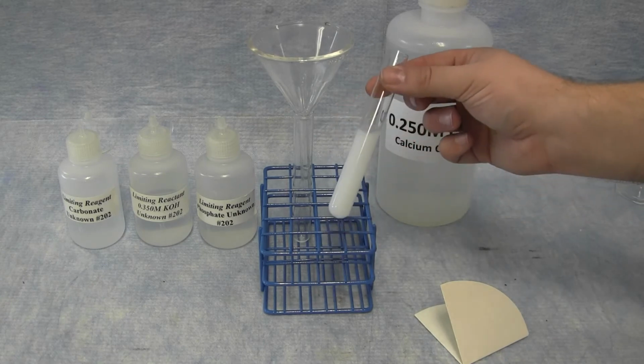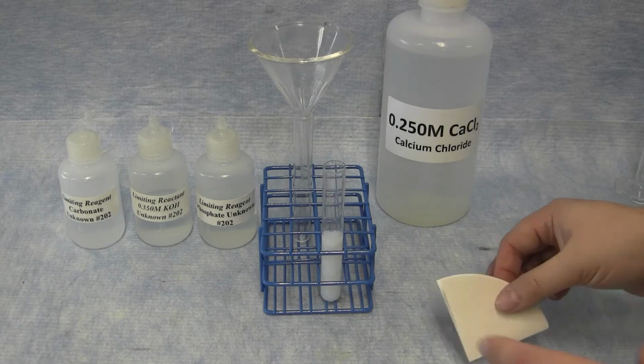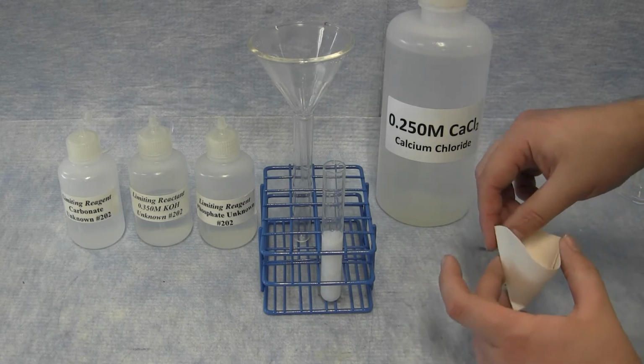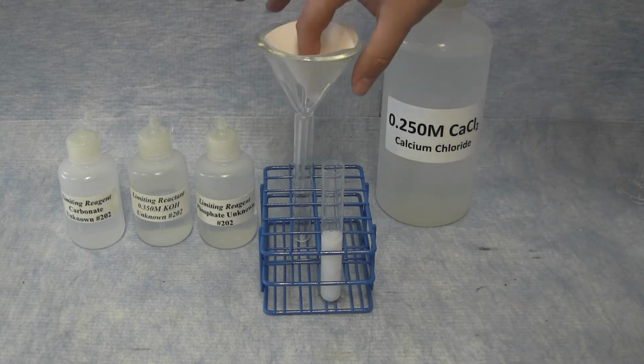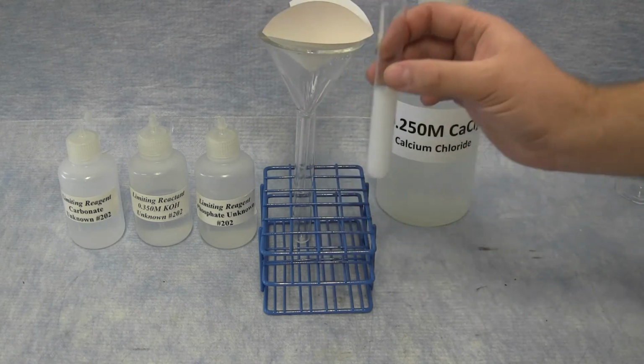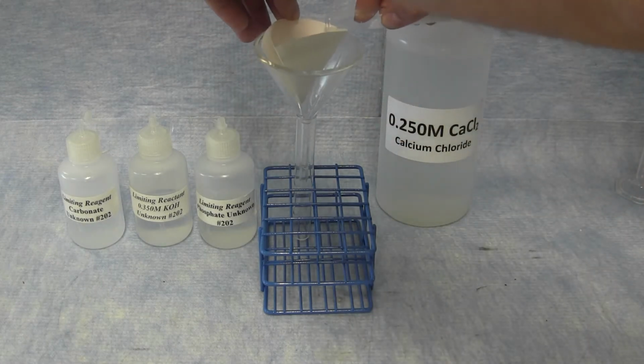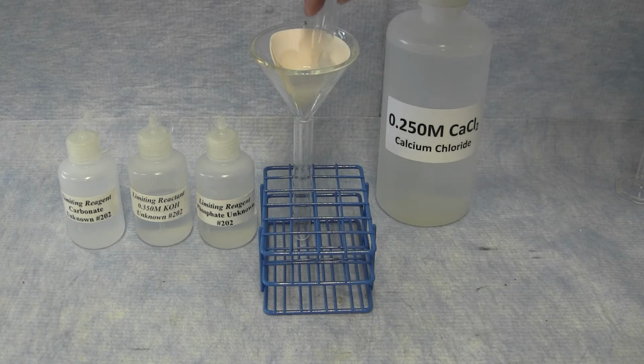This combination of precipitate and the remaining liquid can be filtered using a piece of filter paper and a funnel. It can be placed directly in a second test tube, and the solution can be poured into the filter paper.